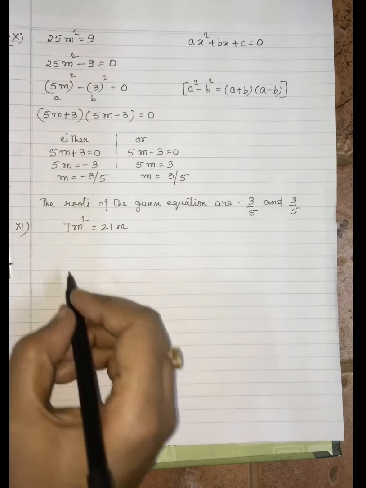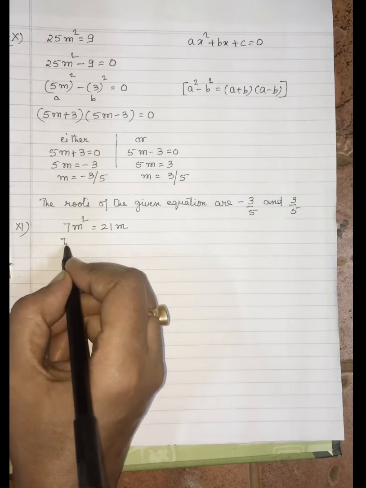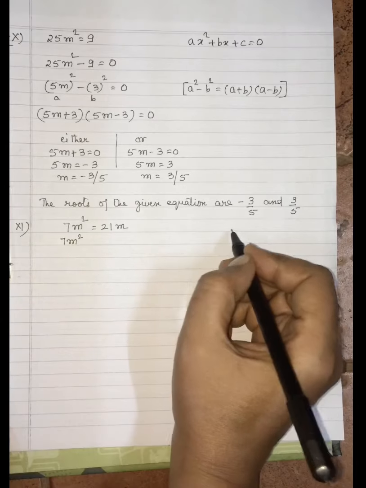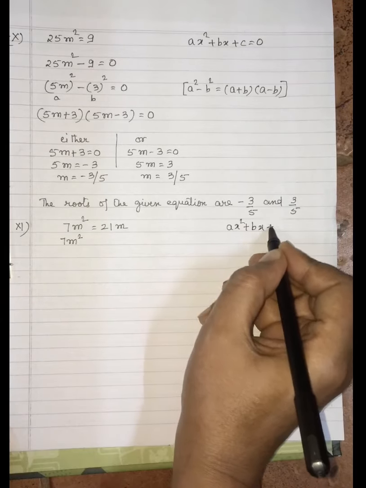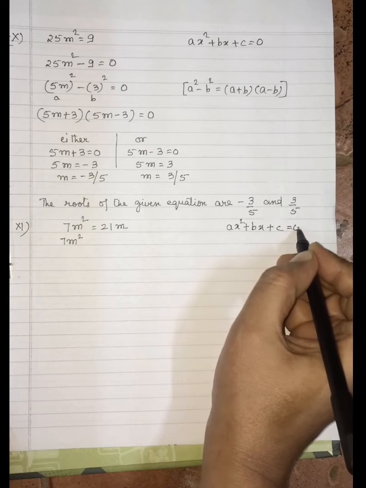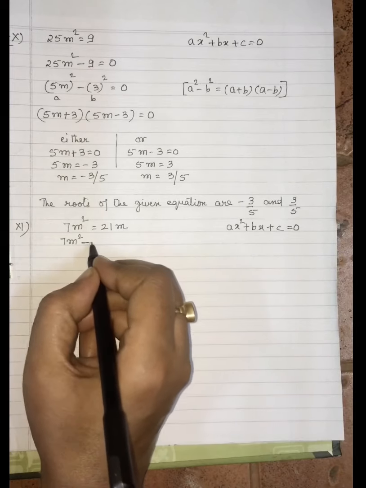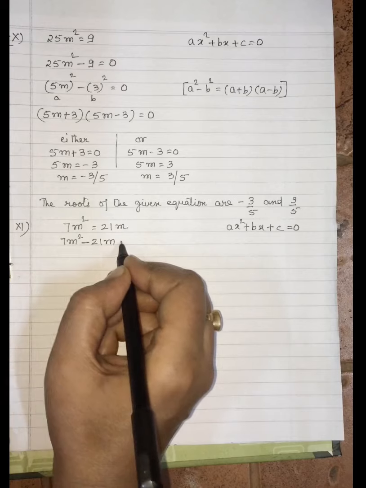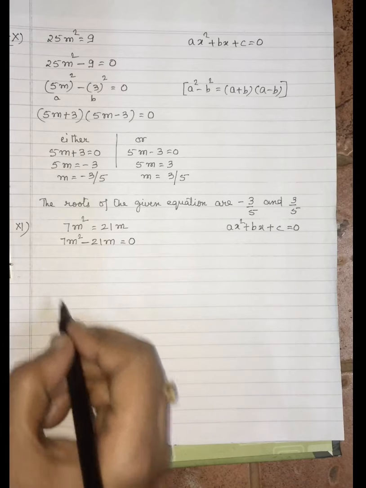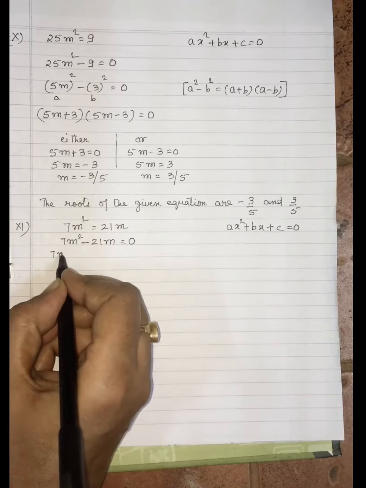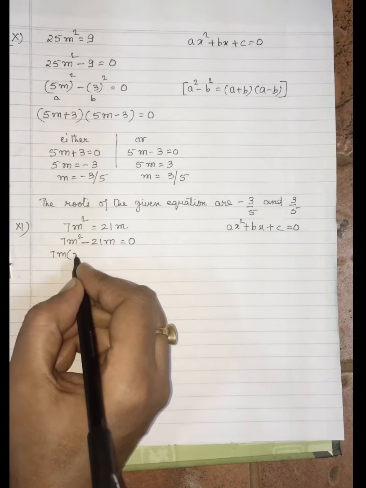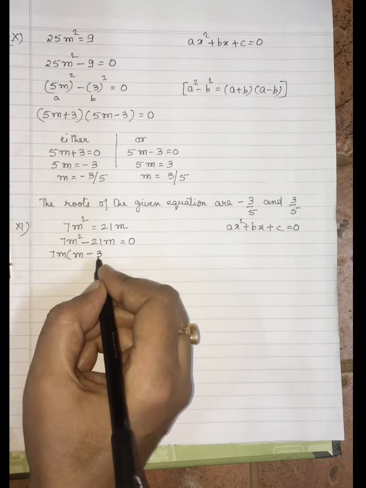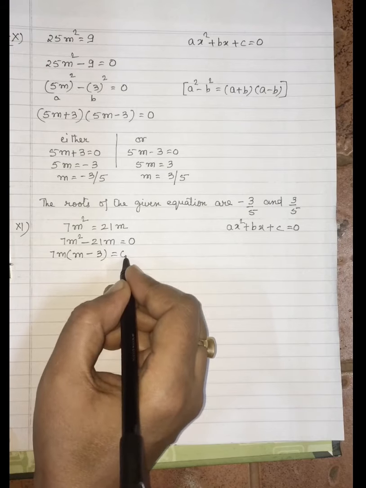So let us first put it in the general form of the quadratic equation, ax square plus bx plus c is equal to 0. So 7m square minus 21m is equal to 0. Take 7m common, children. You can take 7m common. So you are left with m minus 3 is equal to 0.